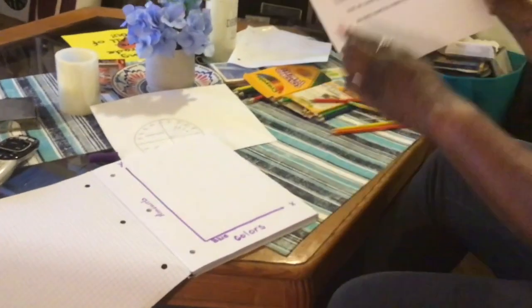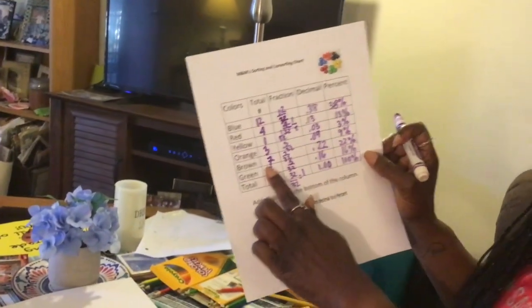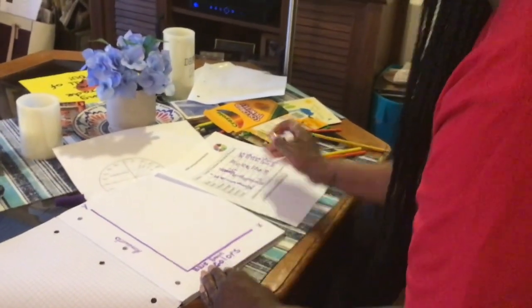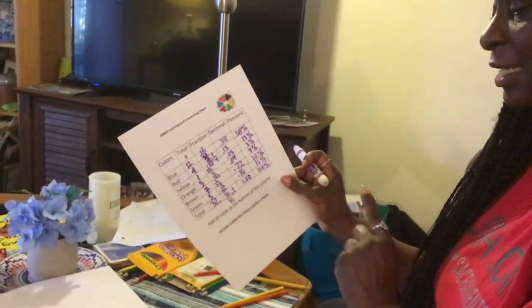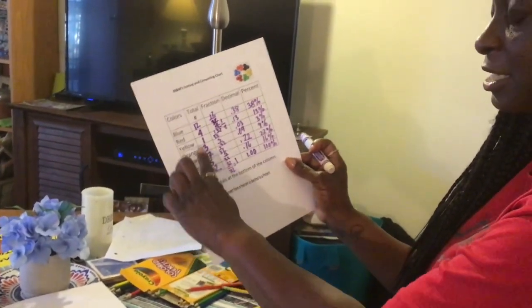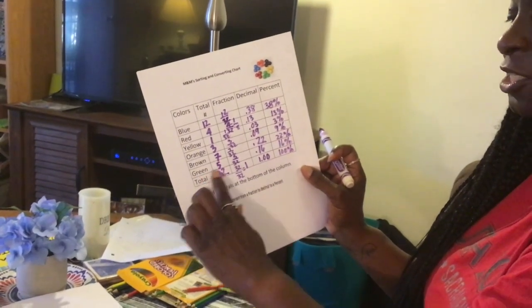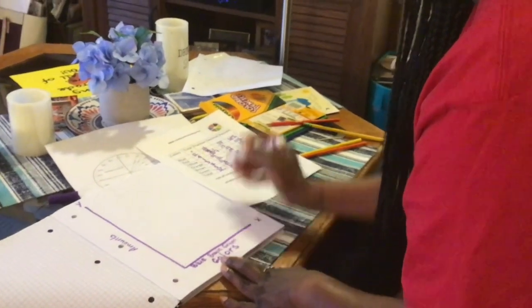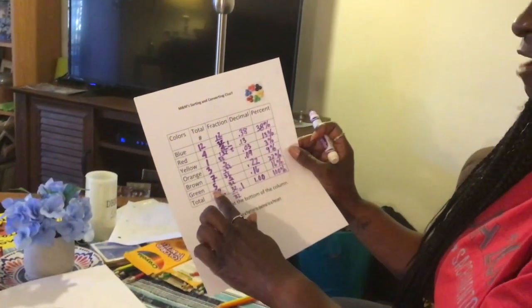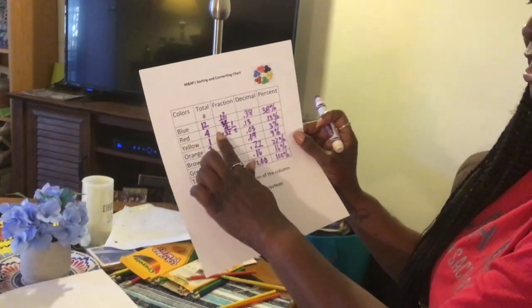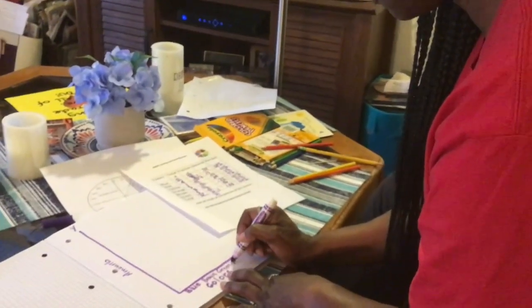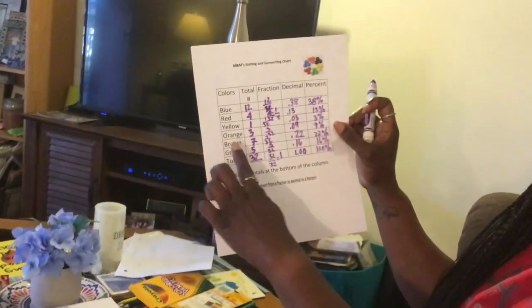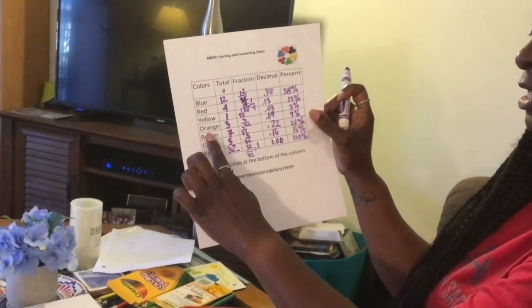And then my next one, which was 7, is brown. So I'm going to put brown. Remember, we're going from greatest to least. So then you'll notice next on my chart is green, because green has 5. So we're going to do green. And then after green is red, because red is 4. So we're going to do red. And then after red is orange.